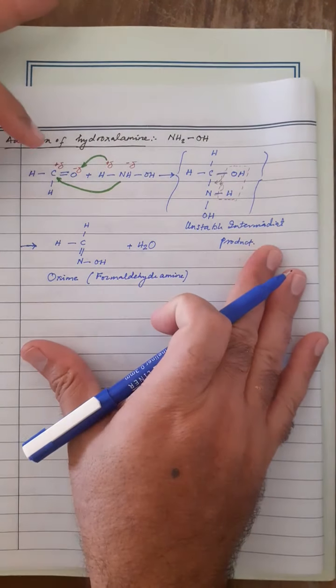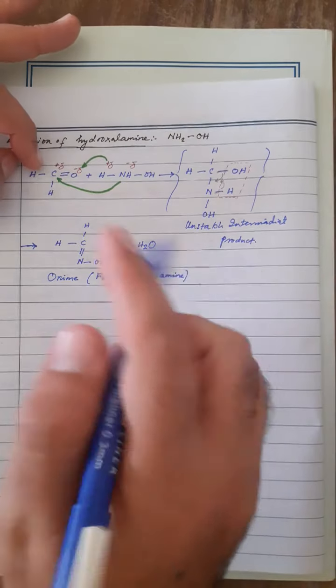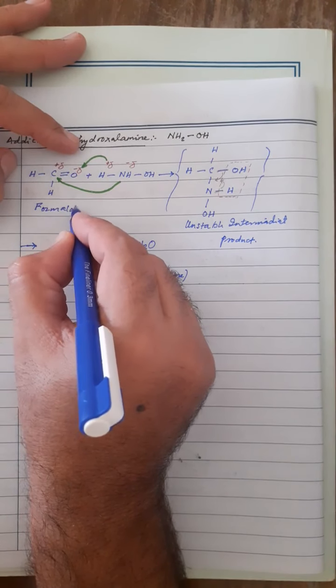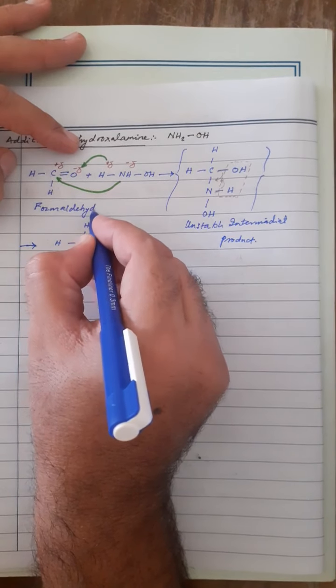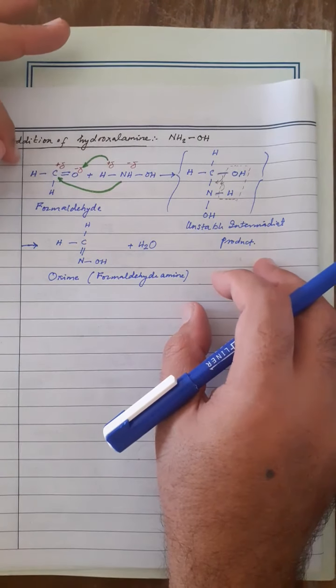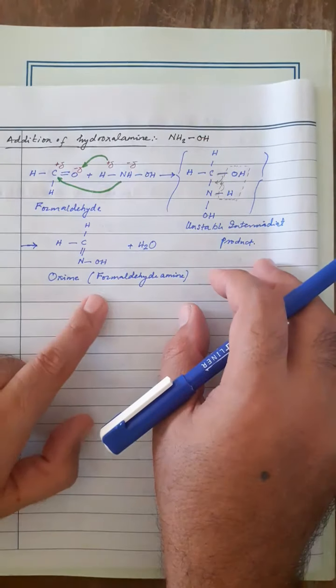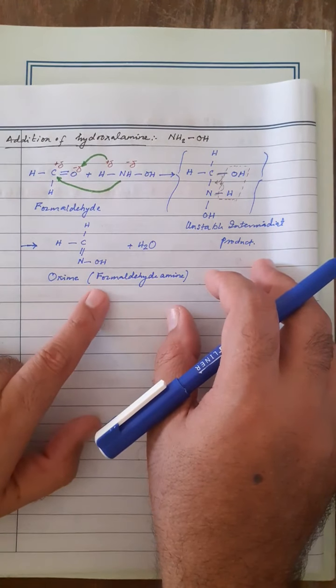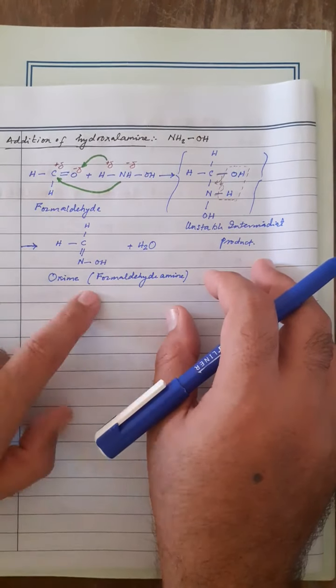If you had taken acetaldehyde, this is formaldehyde with one carbon. If we had taken acetaldehyde, we would get acetaldehyde amine. Or this is methanol amine, that would be ethanol amine.